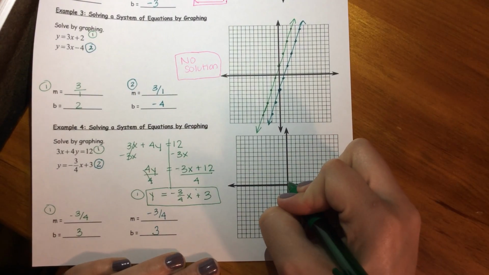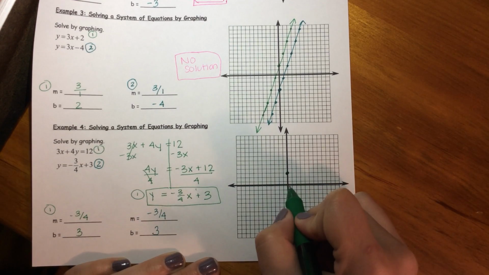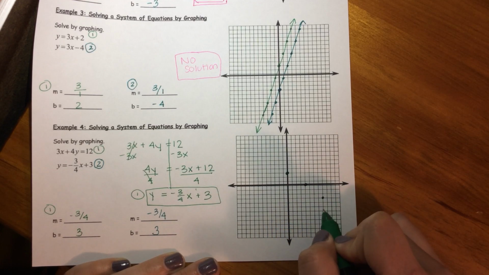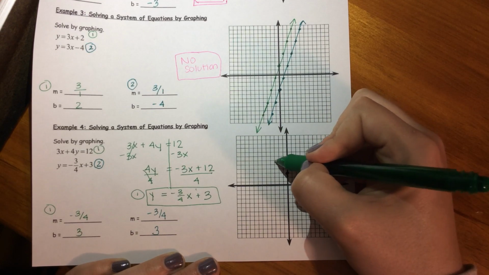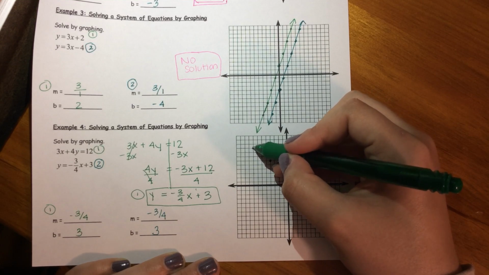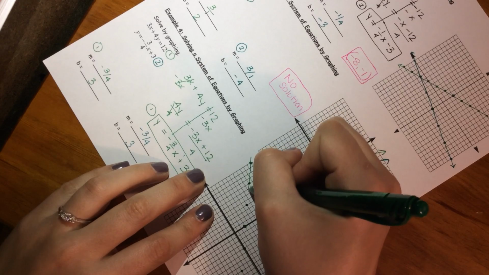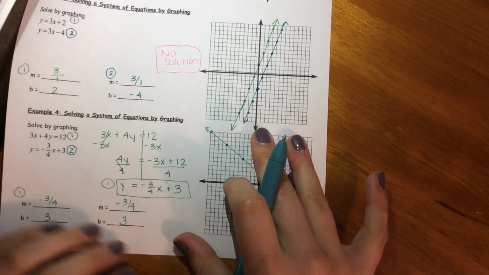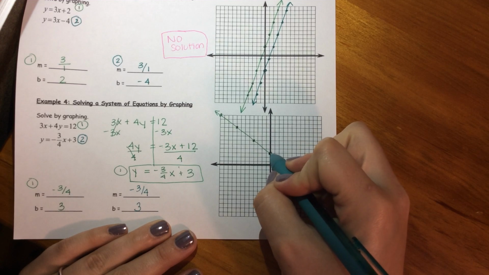Here we go. Y-intercept of 3. 1, 2, 3. Slope of negative 3/4. So I go down 3/4, down 3/4, down 3/4, and then up the opposite direction. So 1, 2, 3, 1, 2, 3, 4, 1, 2, 3, 1, 2, 3, 4, and then last one. All right, so let's graph the second equation. Here we go. We've got a y-intercept of 3, slope of negative 3/4, up 3.